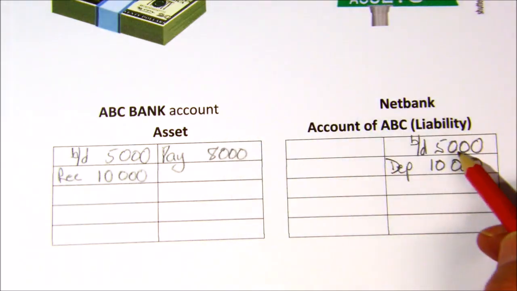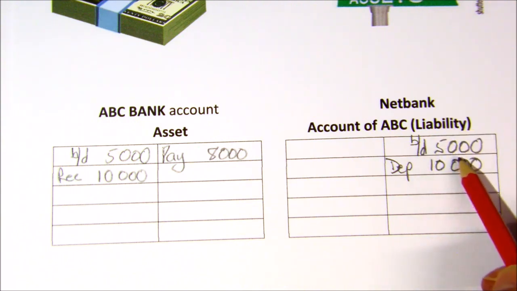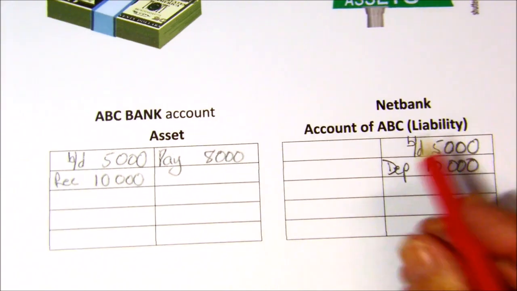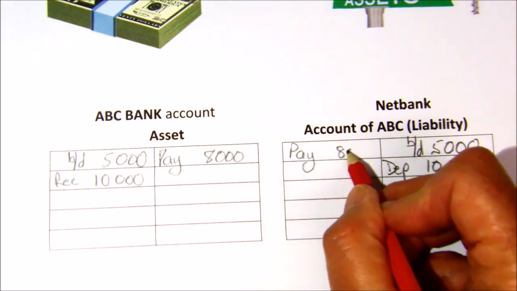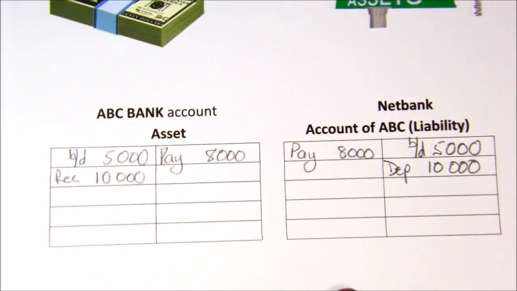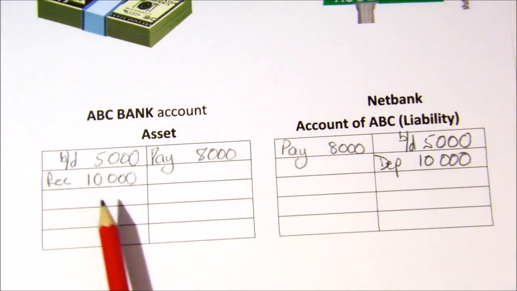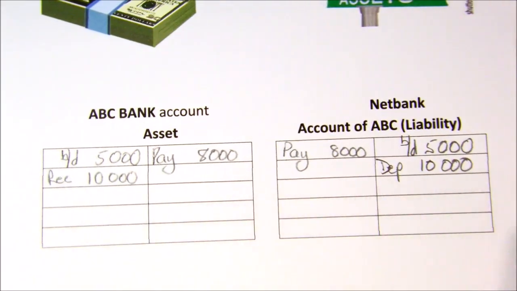But now the bank will say, look, we owe this business 15,000, but they are now withdrawing 8,000, so that's reducing the amount that we owe them. So we're going to take the money out of their account. Right, so that's the first thing. You need to understand that when you compare your bank account to the bank statement, it'll always be on opposite sides.